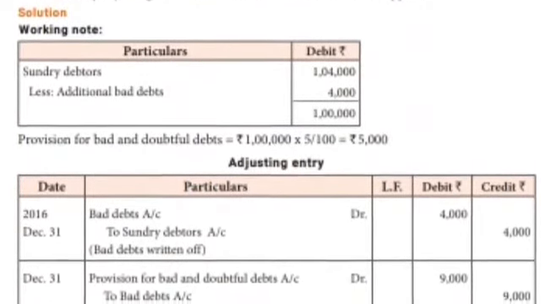So right here, provision for bad and doubtful debts at 10%. So 27,000 into 10 by 100. So what is it? 2,700. This is the provision for bad and doubtful debts. So with this amount we have to write the journal entry, the adjusting entry.